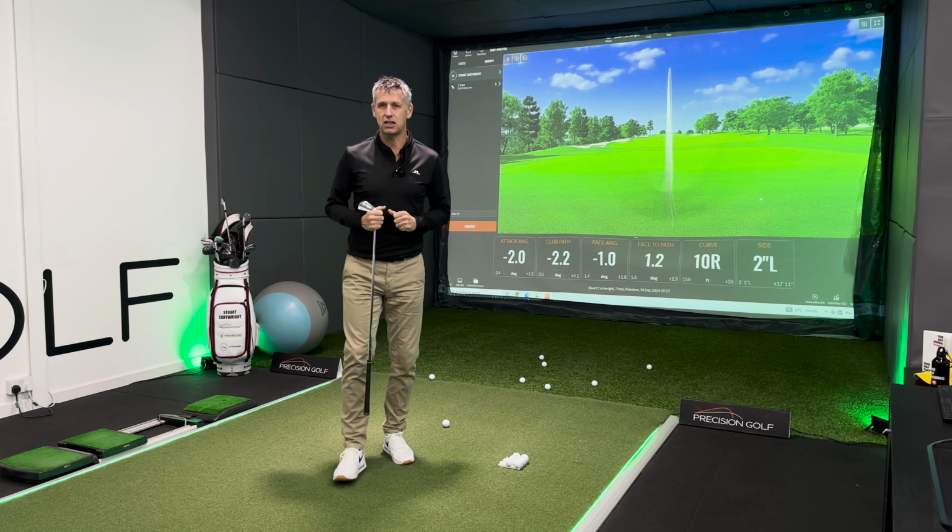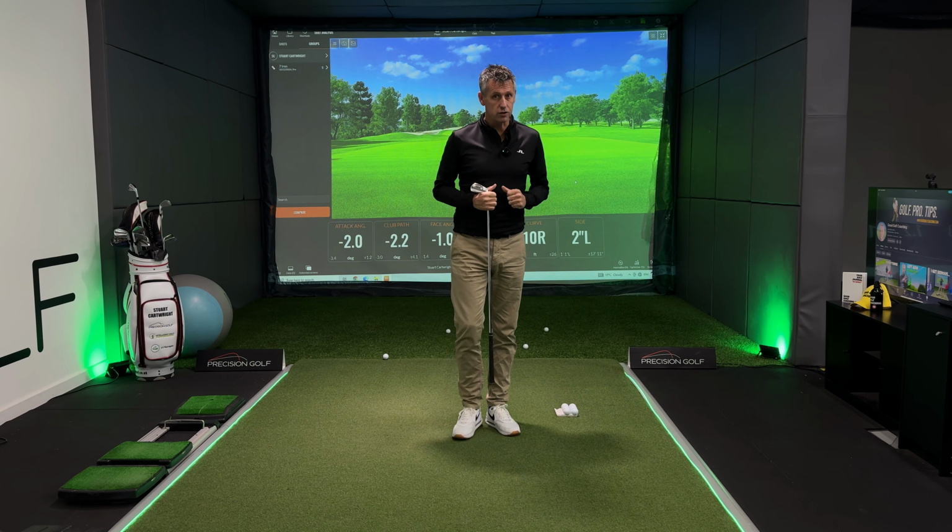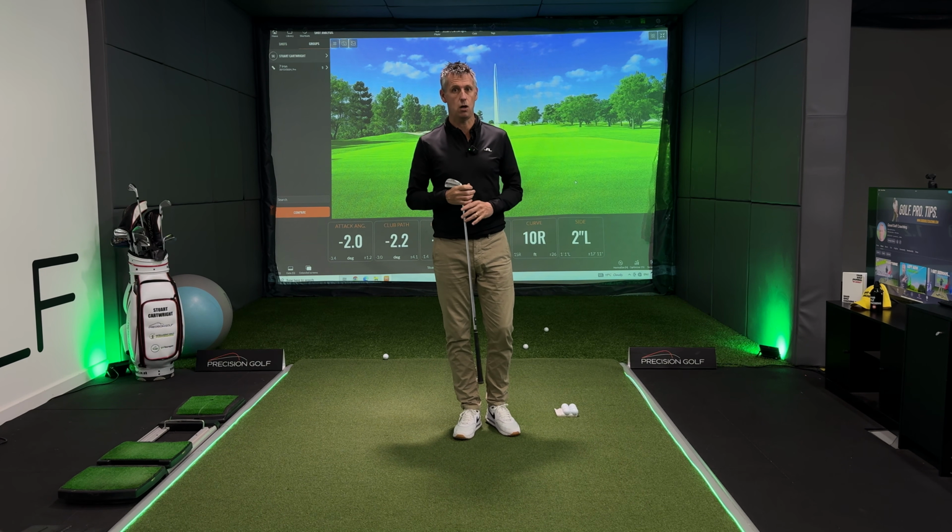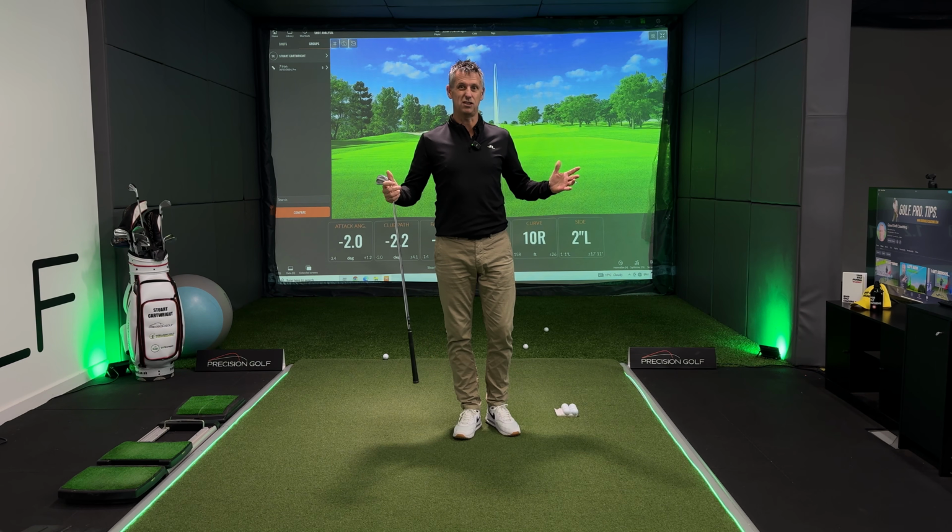Hopefully, that's going to give you some real thoughts on how to move your golf forwards, but not only move it forwards to score lower. And ultimately, that's what this is all about.